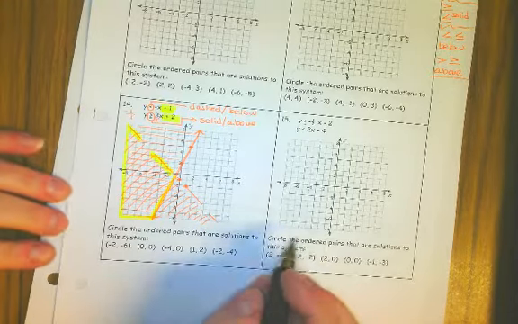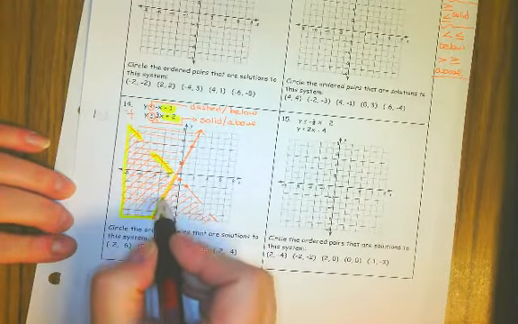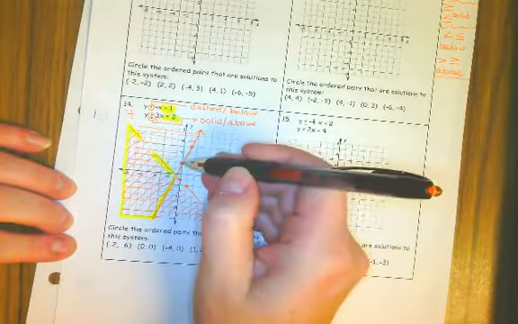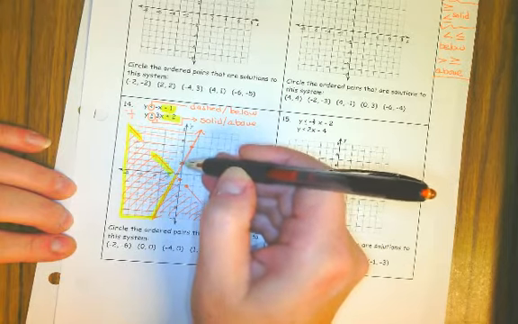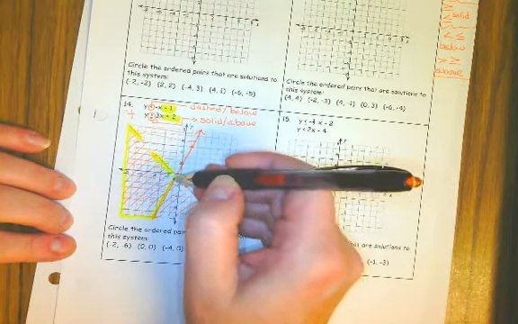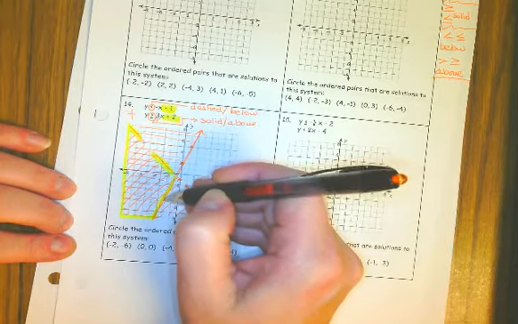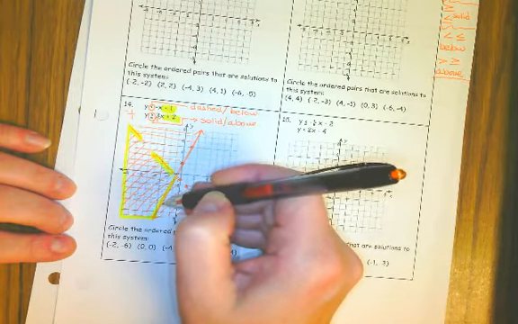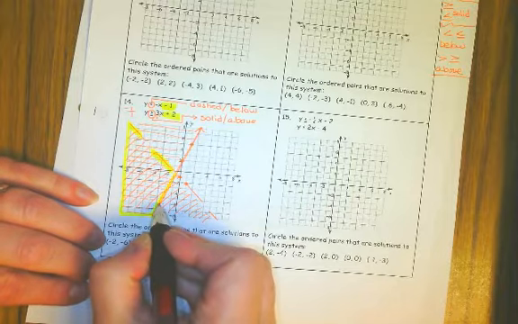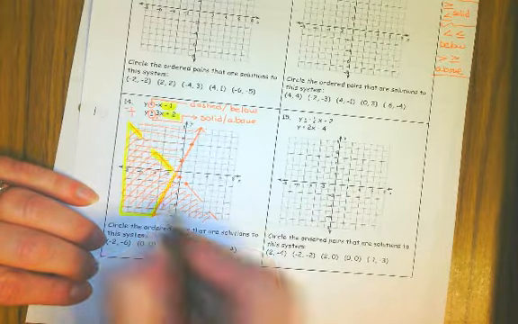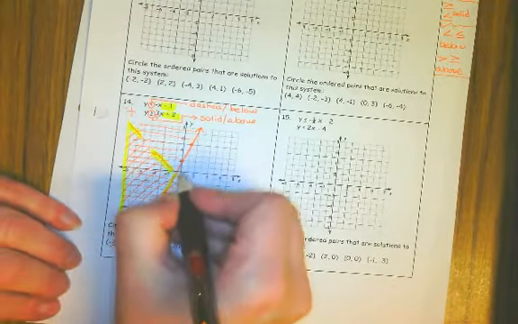Okay, so the point -2, 6 looks like it's going to fall on the line. I'm going to double check it. 1, 2, I'm going to check the slope. 1, 2, 3 over 1. Let me see. -2 and 6. Actually, no, that's not going to be it. So that's not a solution.